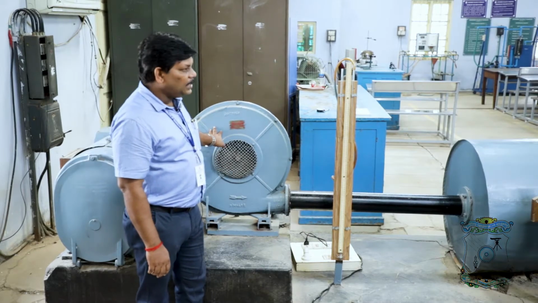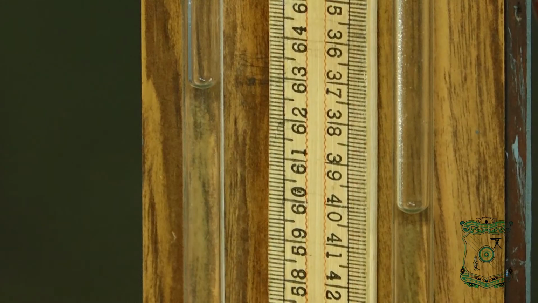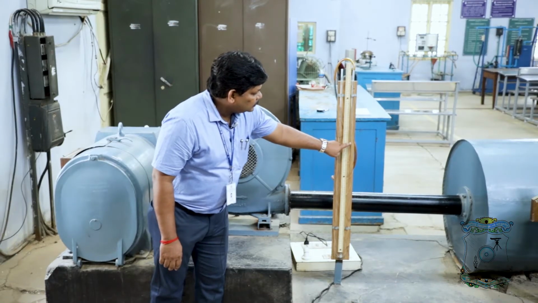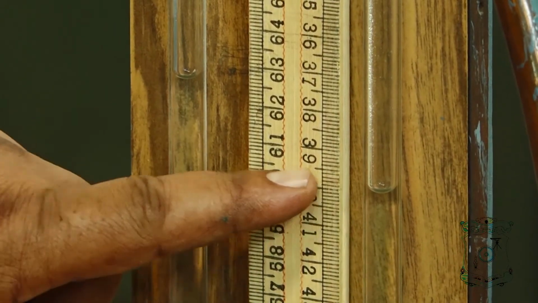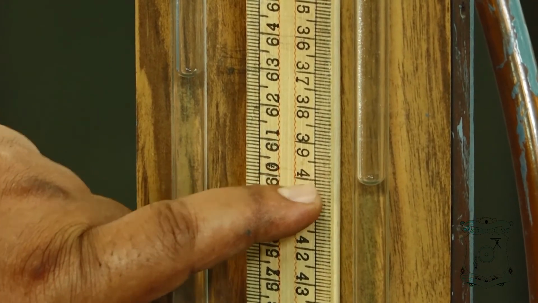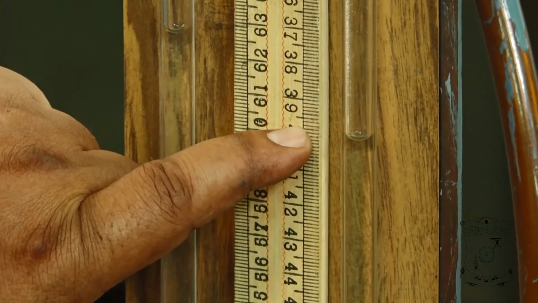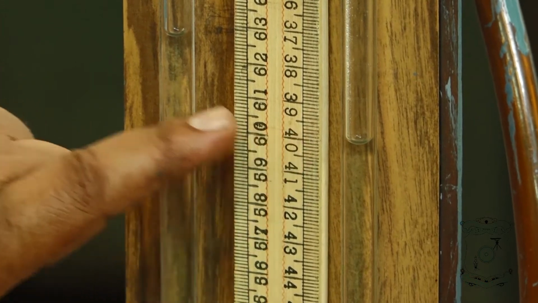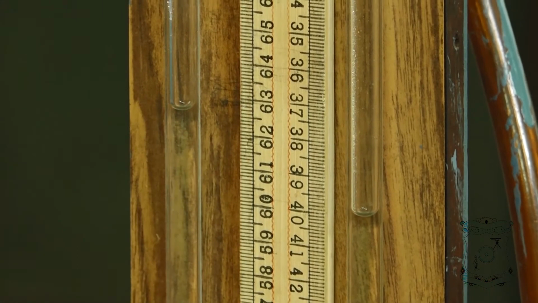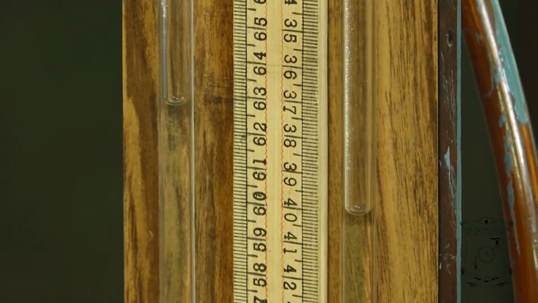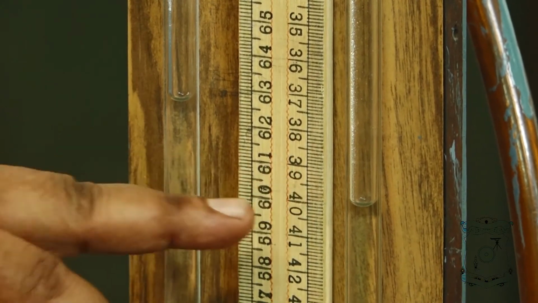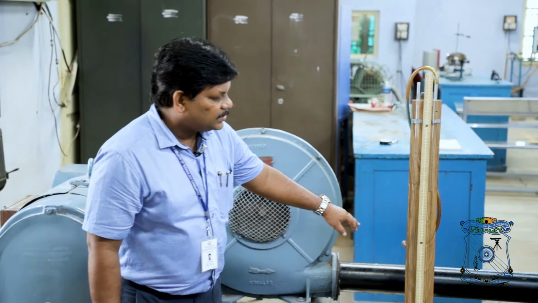From this blower, a manometer is connected. This is a U-tube manometer. From this you can measure the value of H1 and H2. This difference can be measured. You can see the scale. From that scale, here it is around 39.5, and here it is around 62.5. So you have to measure the difference, 62.5 minus 39.5, and you will get the value of this static head.